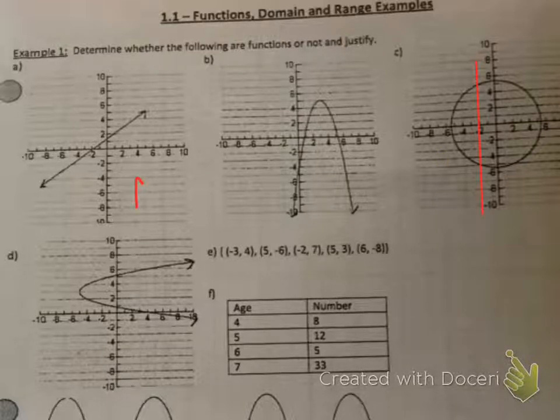So the first one we said is a function. Okay? It's a function because it passes that vertical line test. So we have that vertical line over here, and it's not a function. This one, did it pass? Yes, that is a function.